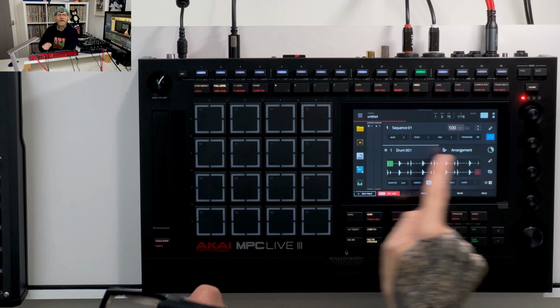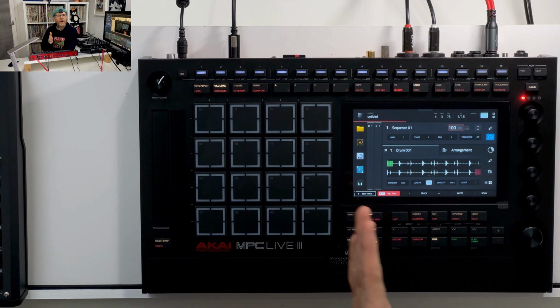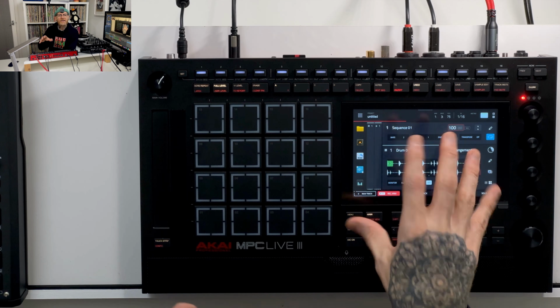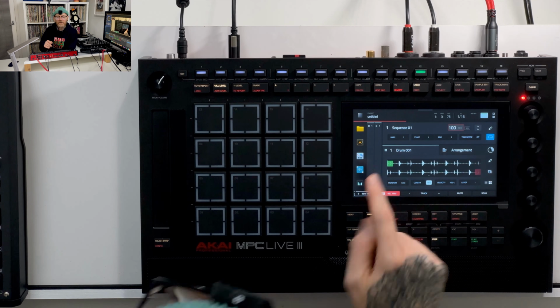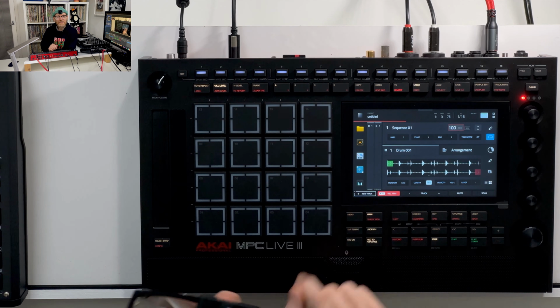We want to calculate the bar length first. I want to know how long it is so that I know how many bars to put into my sequence. From listening to it very quickly, it probably is a 2-bar loop.